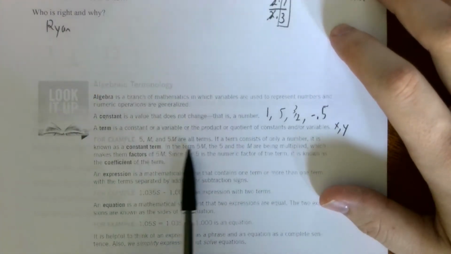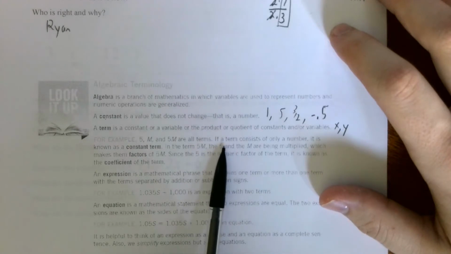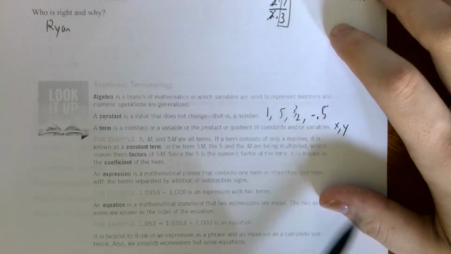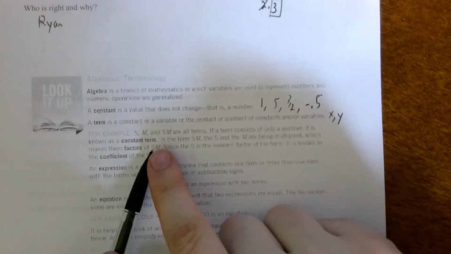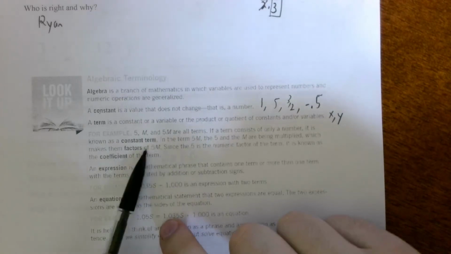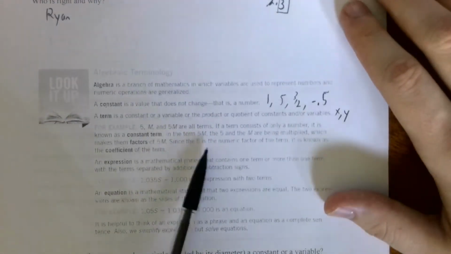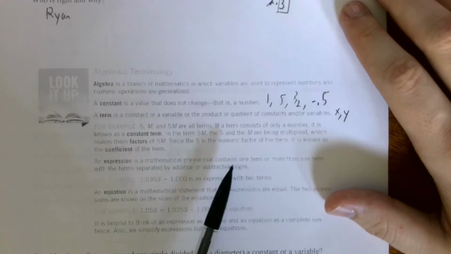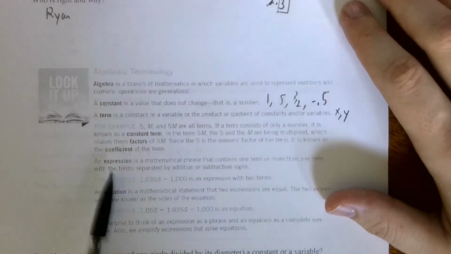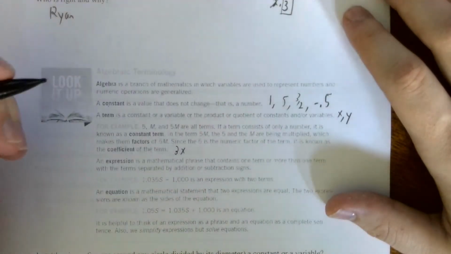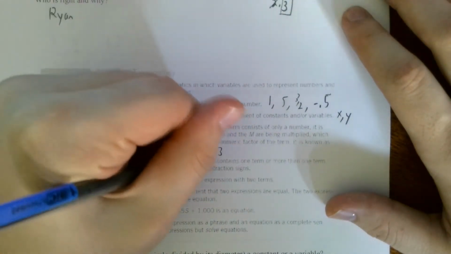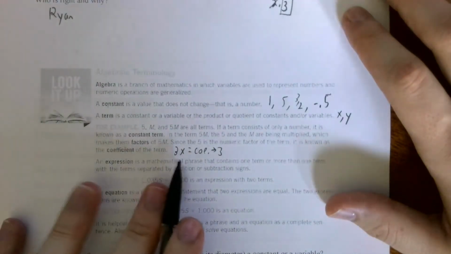So we're just combining these two definitions. And then in the term 5m, 5 and m are being multiplied, which makes them factors of 5m. So we can split that up, saying that 5 and m are both factors of 5m. Since 5 is the numeric factor of the term, it is known as the coefficient of the term. So a coefficient is just the number in front of a variable. If I have 3x, for example, my coefficient here is just 3. It's just the number in front of the variable.